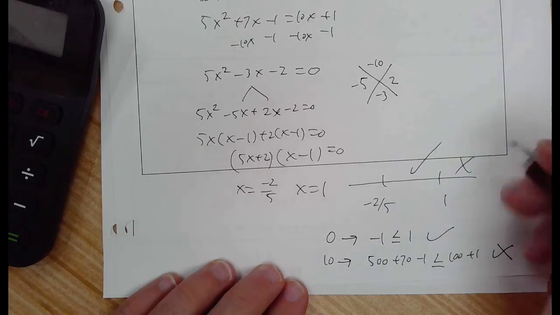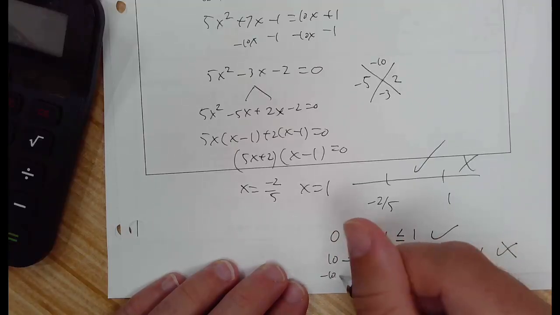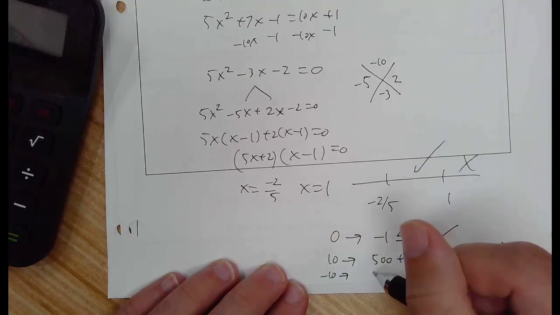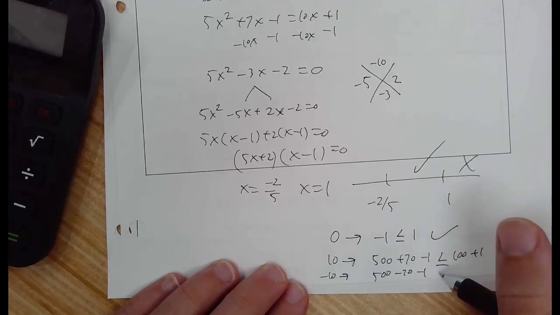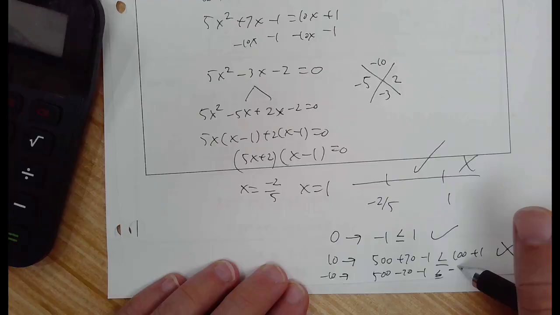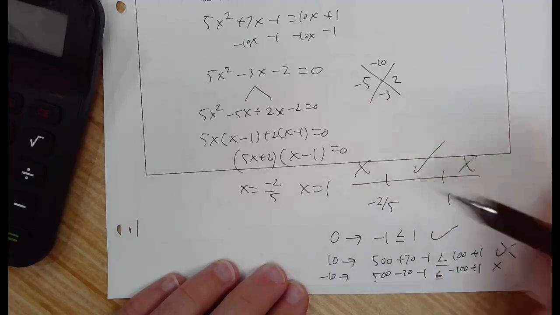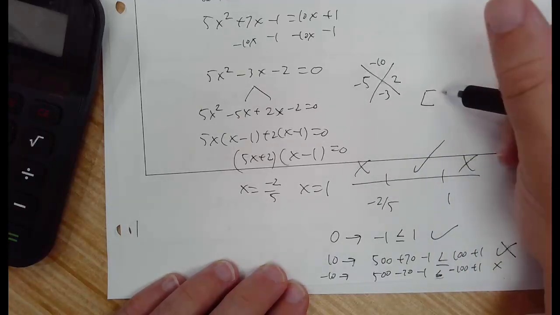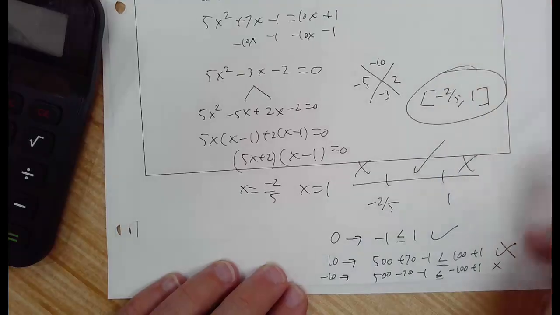So that's why we have that. And then if I plugged in a negative 10, that would be, again, 500 minus 70 minus 1 is less than or equal to negative 100 plus 1. That is also not true, right? So that would be false. So my solution would be everything from negative 2/5 to 1. That's the final answer.